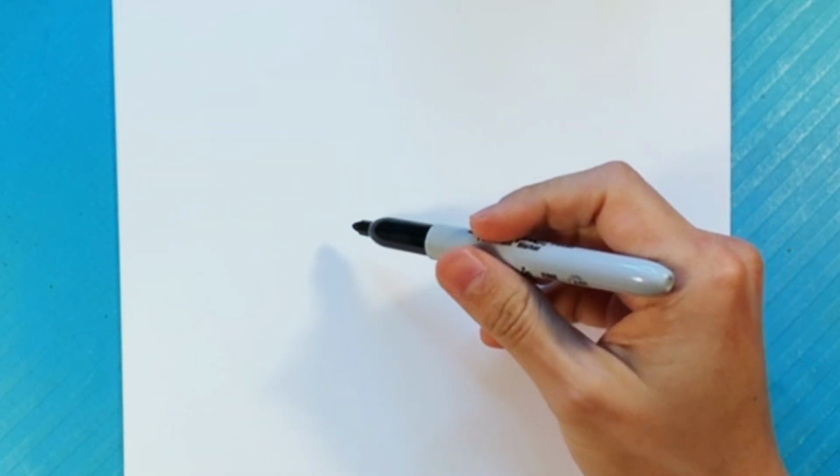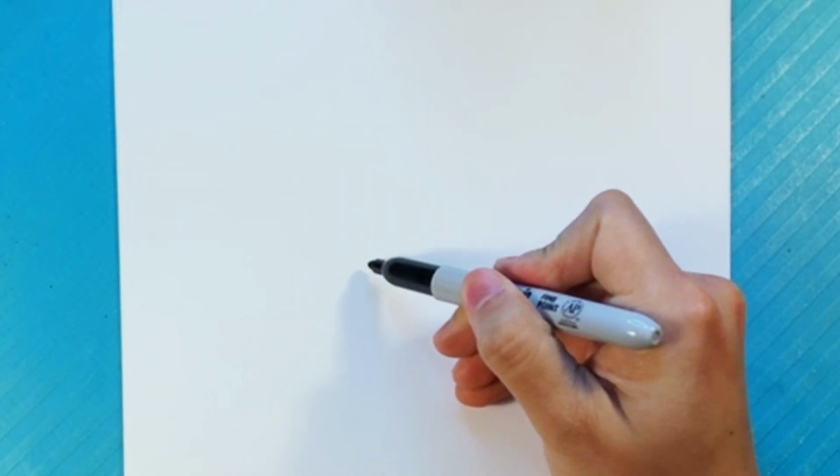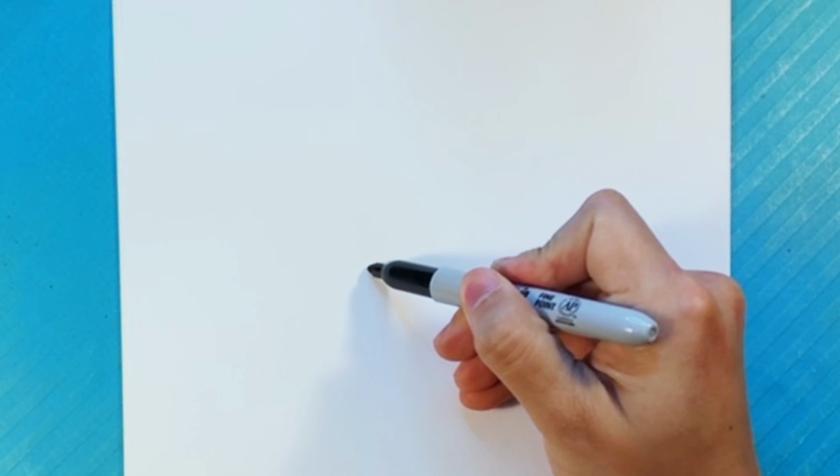Go over how to draw Shadow from the movie. So Shadow the Hedgehog from Sonic 3. Let's do it. I'm going to go right here. I'm going to start with his eye, and I'm going to pull down over here. Out. Going to out up there.